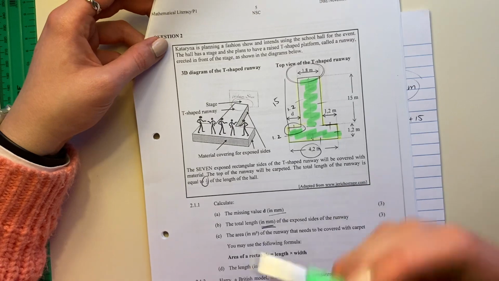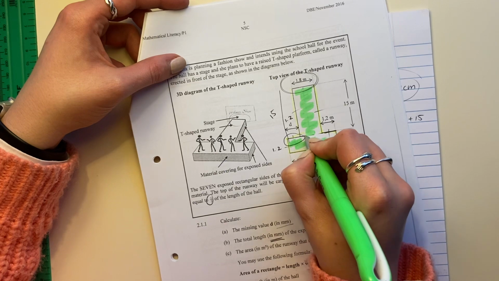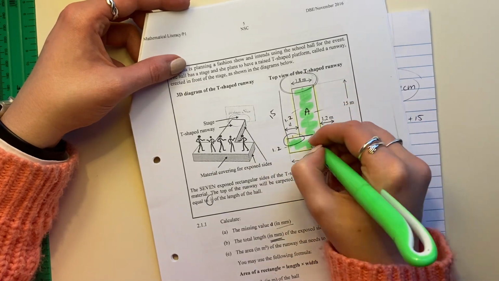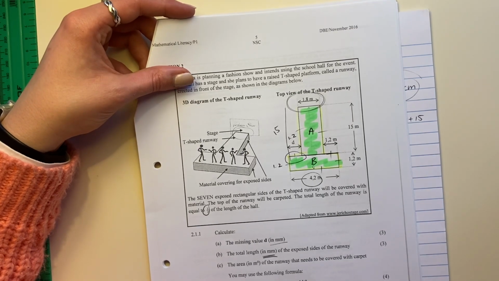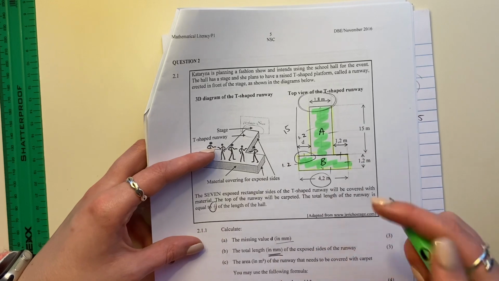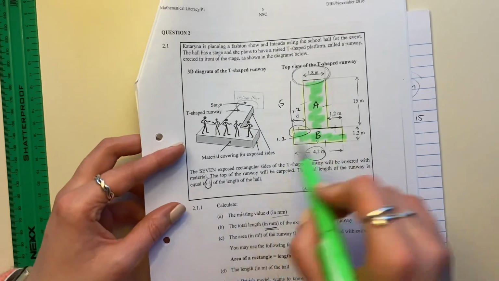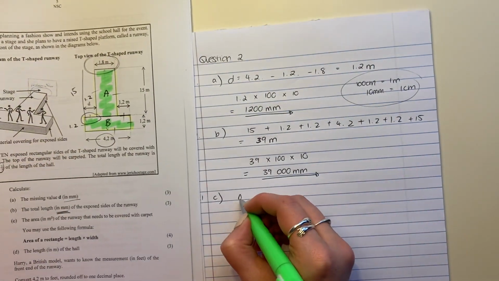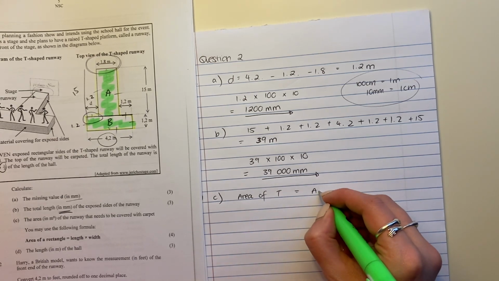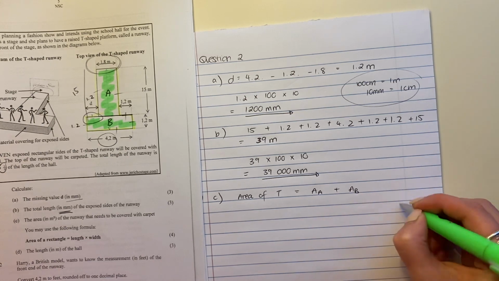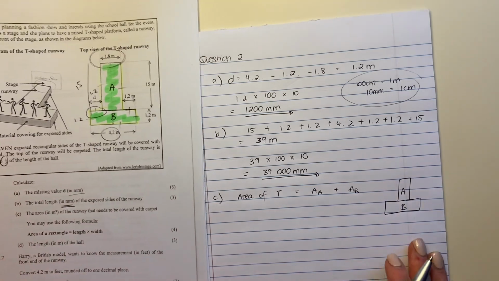Now, obviously, we can't work out just the area of a T, so we have to split it. So I'm going to split it like this, work out the area of that, work out the area of that, and add those two areas together, and that will give me the overall area. Be careful that you're able to split things, because it didn't say the area of a T, it said an area of a rectangle, so we need to split it into rectangles. So the area of T is going to be the area of little a plus the area of b. If you want to show your marker what you mean, just draw a little thing like that so that they know what you mean.